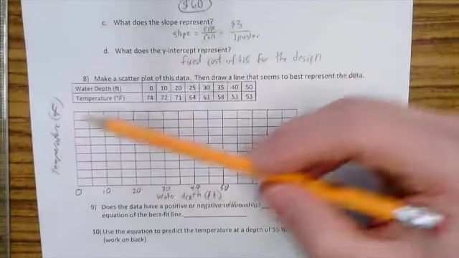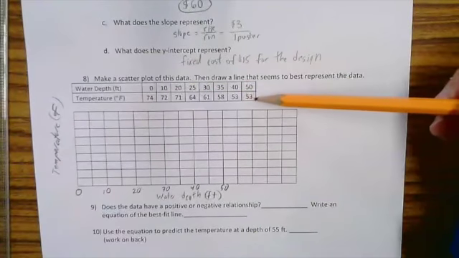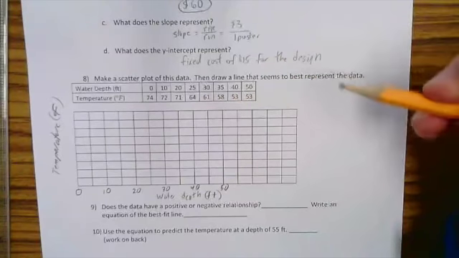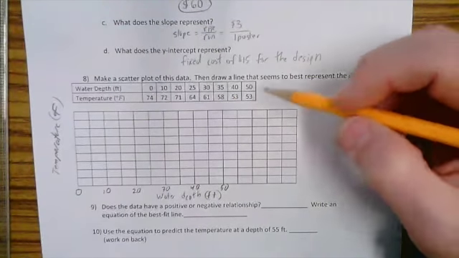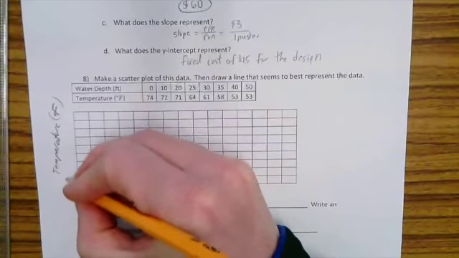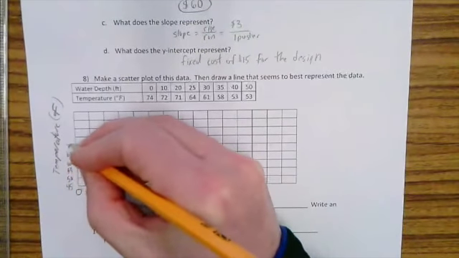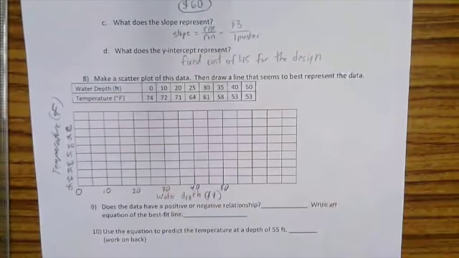All right, so for temperature in degrees Fahrenheit, looking at this one now, my lowest temperature is 53 and my highest temperature is 74, but I like to leave a little bit of room on either side. If I go by fives, I can go from 45 to 75 or 80. So if I start off with 45, let's see if this works: 50, 55, 60, 65, 70, 75, 80. I don't really necessarily need any more room there.